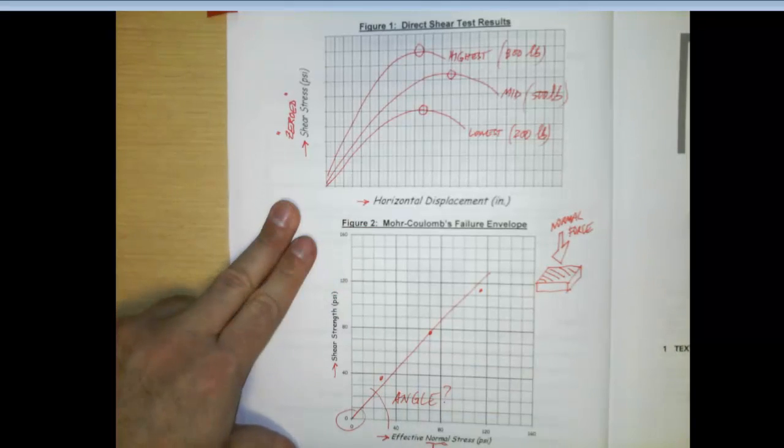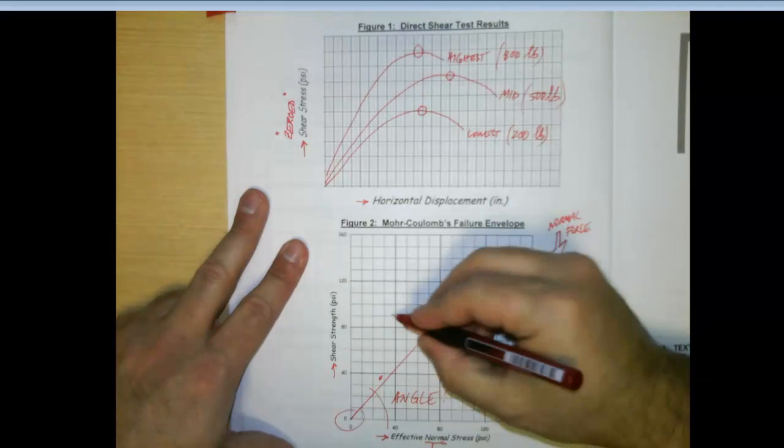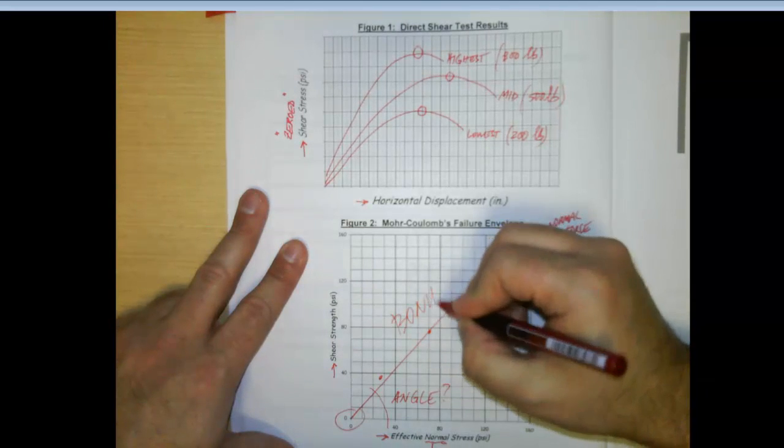So just a reminder, if you provide this figure to me, I'll count it as a bonus.